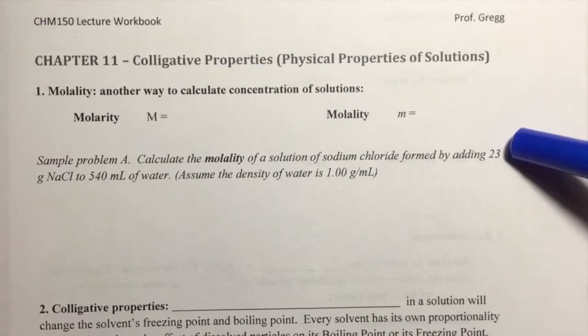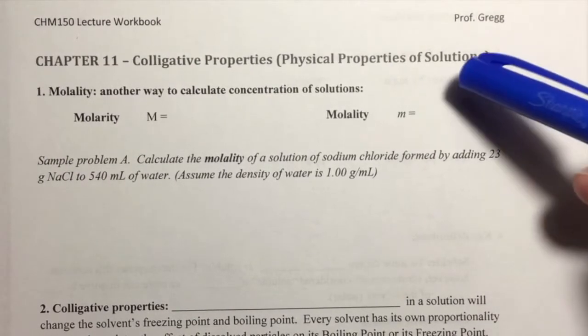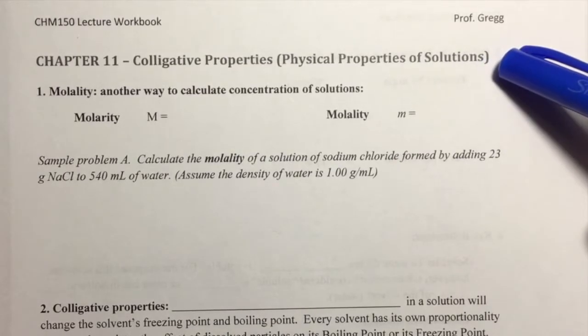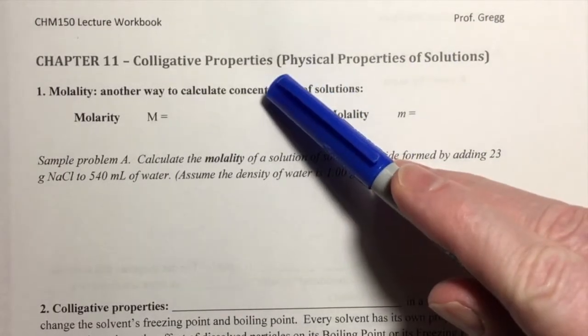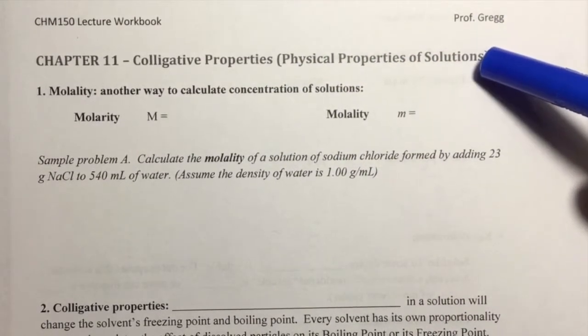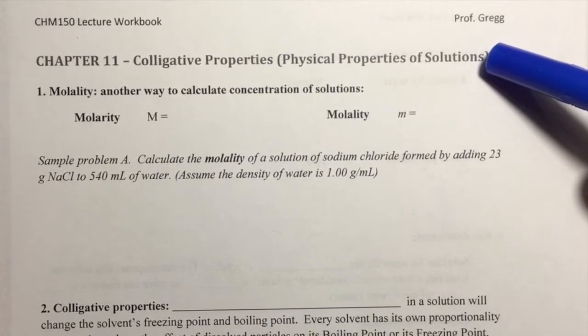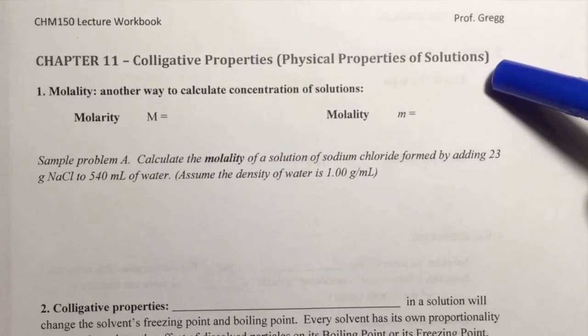Hello students. In this chapter 11, we're going to very briefly talk about some physical properties of solutions. This is also called colligative properties. So specifically we're talking about when you have aqueous solutions, and that means when you have some solute dissolved in a solvent, and in this case, for this chapter we're going to consider them aqueous solutions, so we're dissolving them in water.